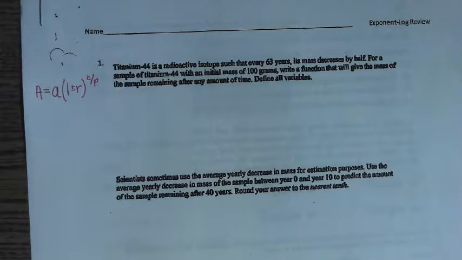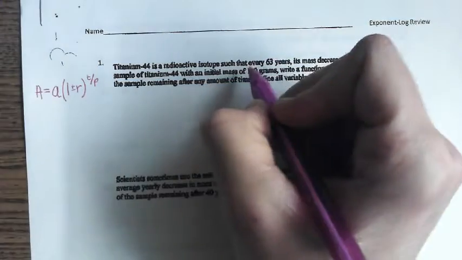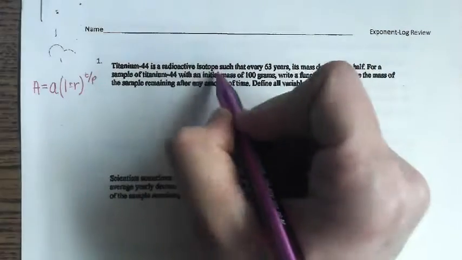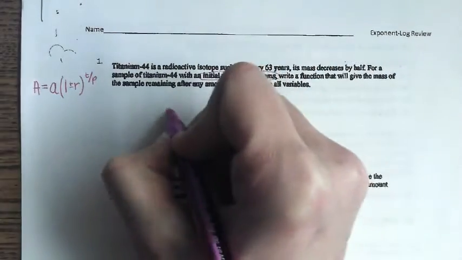Just from that first sentence, such that every 63 years its mass decreases by half, what number do you know you can plug in for something? Just give me something to start with, Natalie. Its initial mass is what? Yeah, it should be what number? 100. You read to the second sentence. I said the first sentence, but you're right. She went on to the initial mass is 100, so that's your lowercase a.